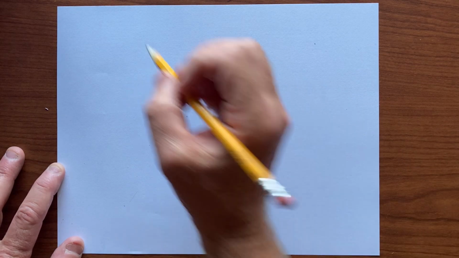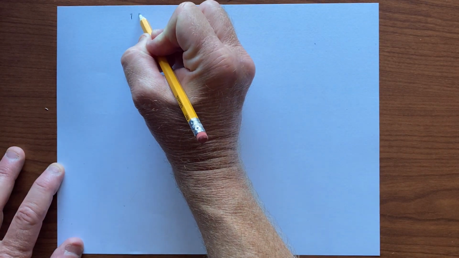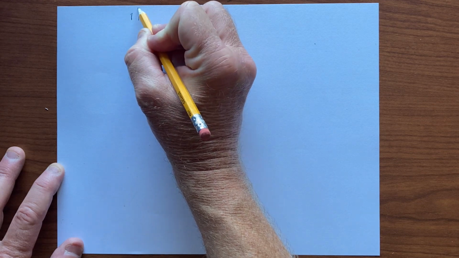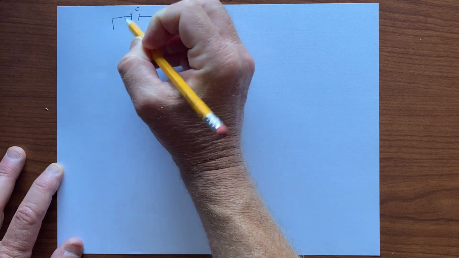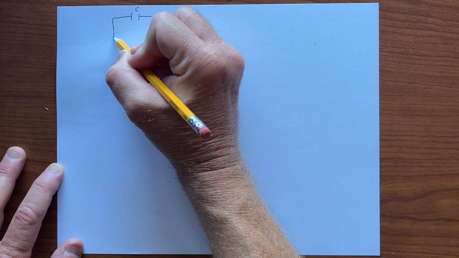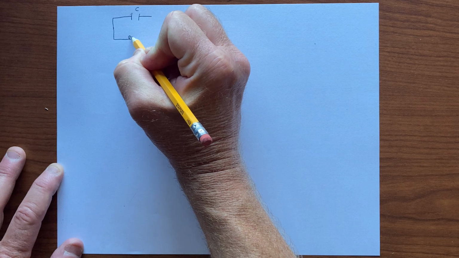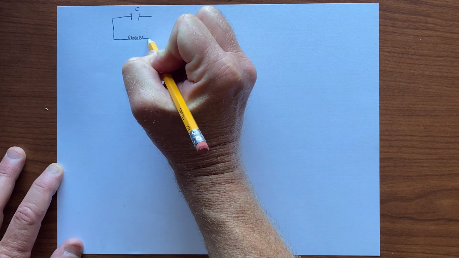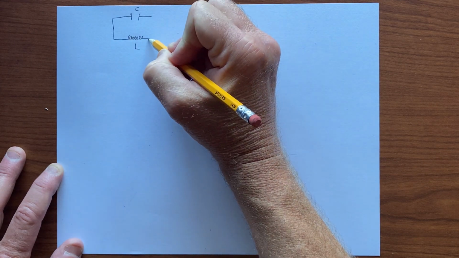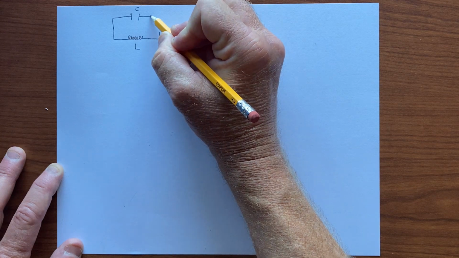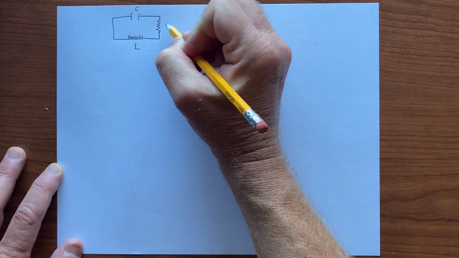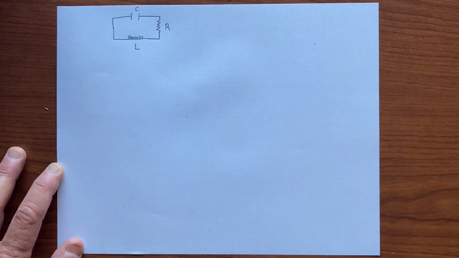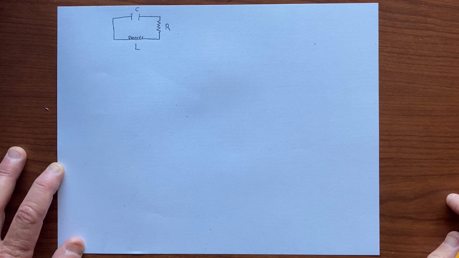Okay, so let's say that we have a charged capacitor that we then connect to an inductor, inductance L, but also to a resistor of resistance R, like that. How does the charge behave in time?